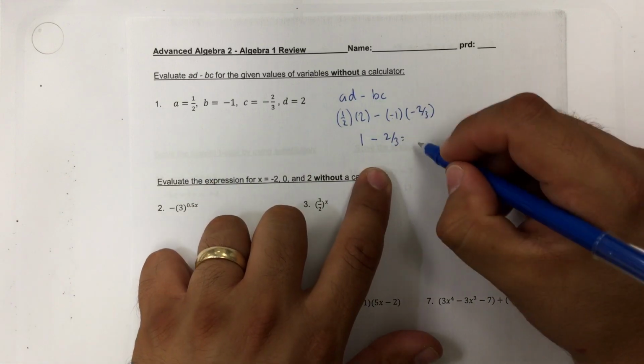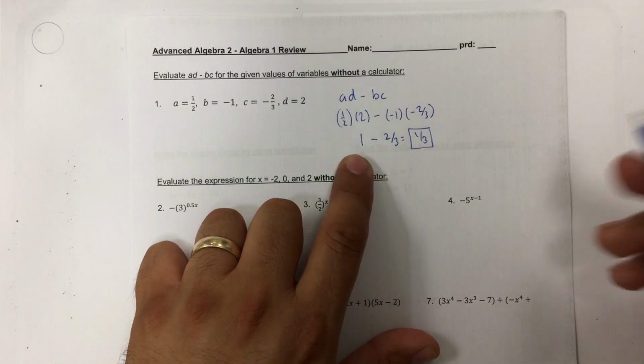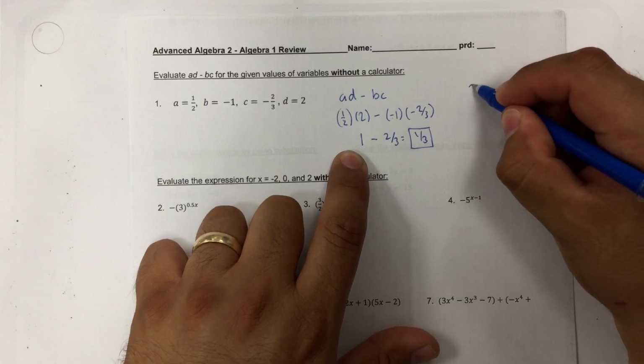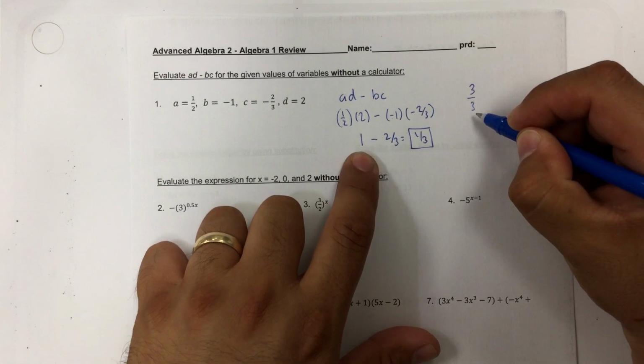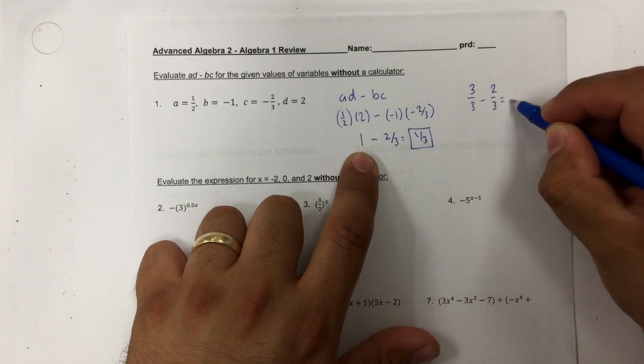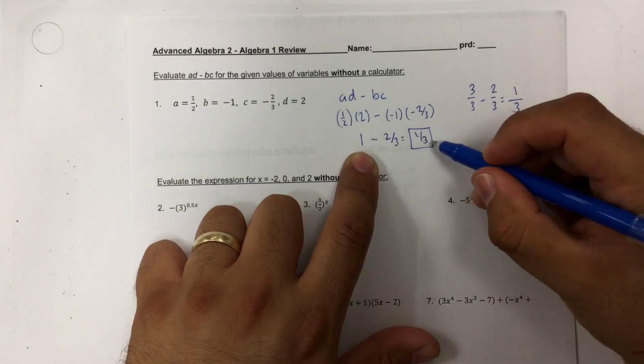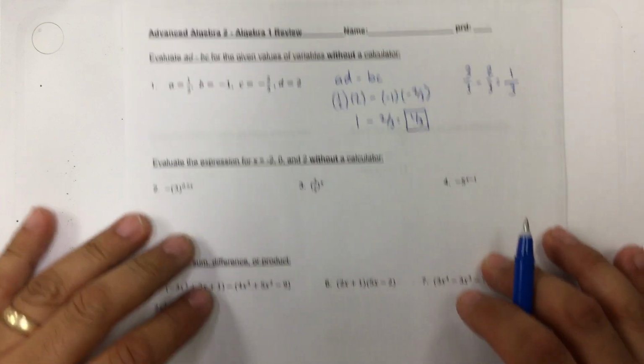And 1 minus 2/3, most people will know that that's going to be 1/3, but if you want to know how to do it mathematically, we know that 1 is equivalent to 3 divided by 3, right? Because 3 divided by 3 is 1, minus 2/3, so you see we have a common denominator, so that 3 remains, and 3 minus 2 is 1. So that's the math behind getting the answer of 1/3.